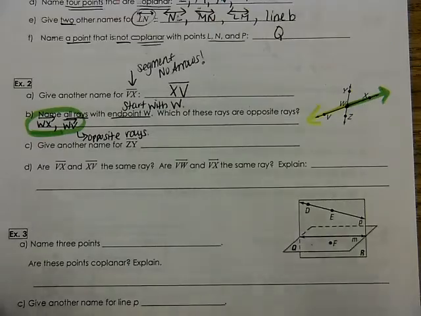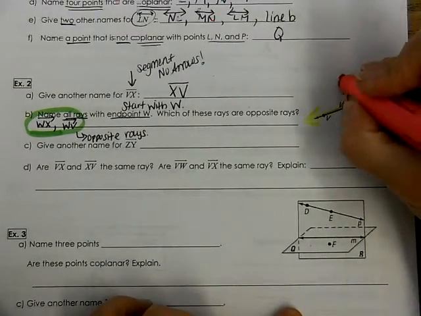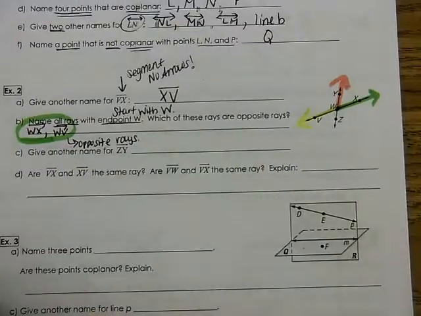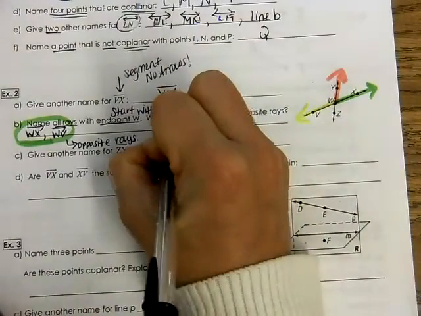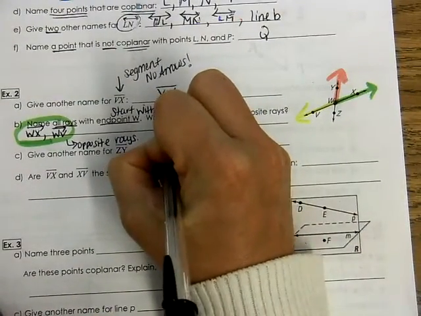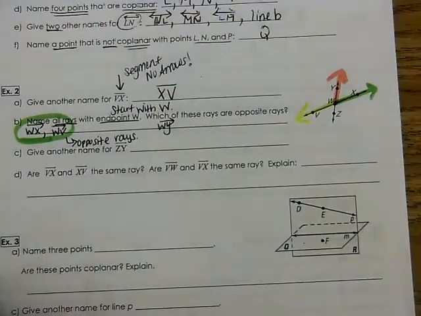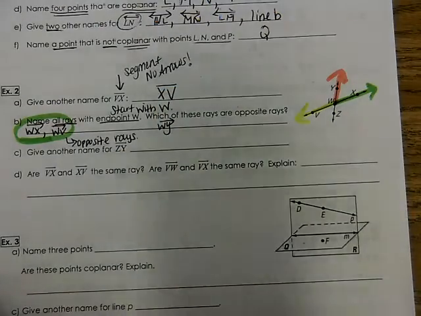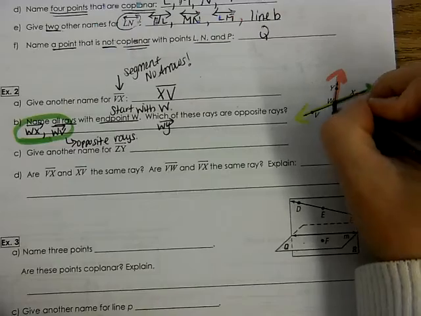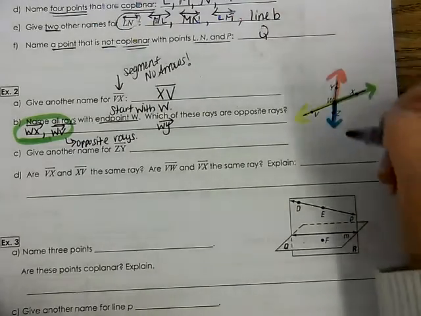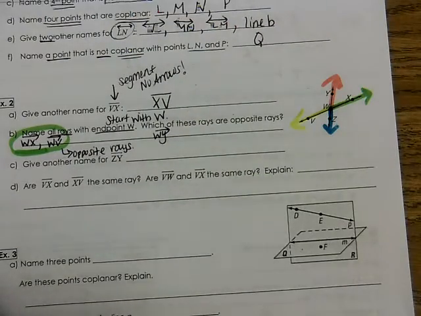The next ray I see is WY, and that is going up. So I'll say ray WY. And going in the opposite direction is ray WZ, and together they form a line.